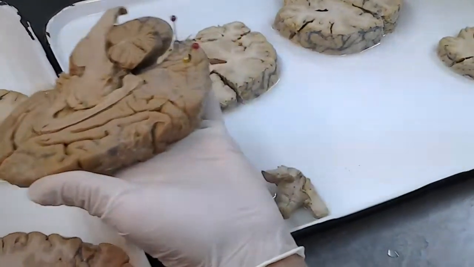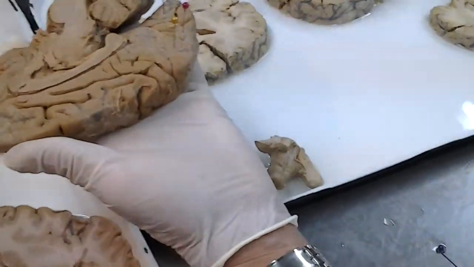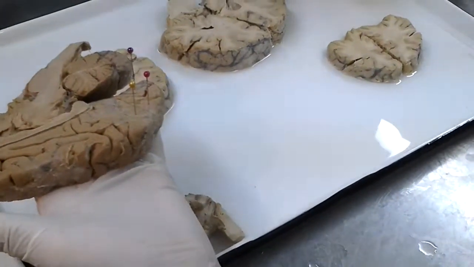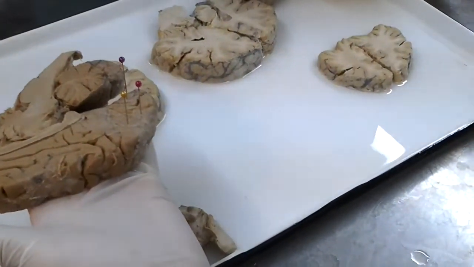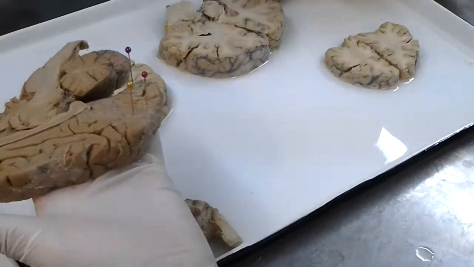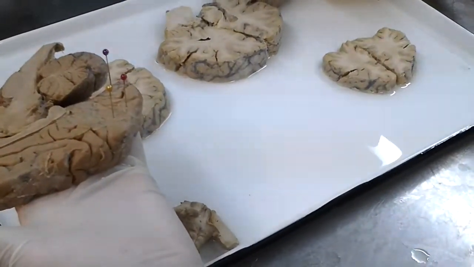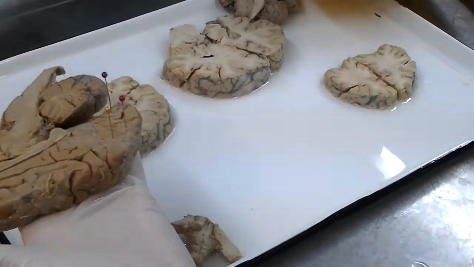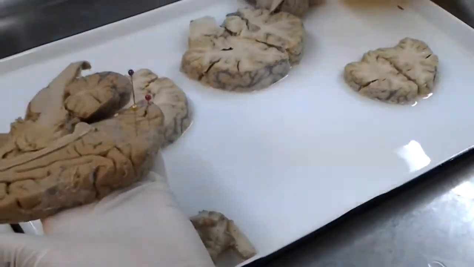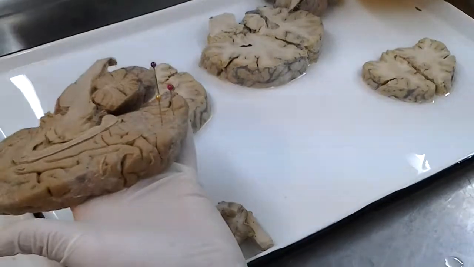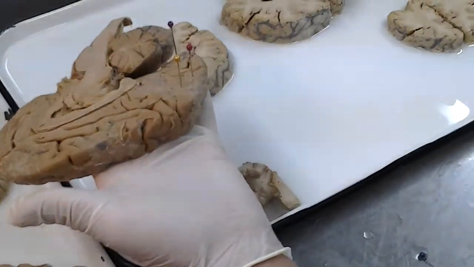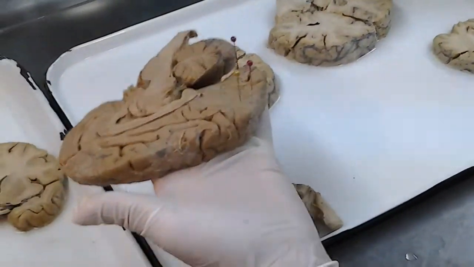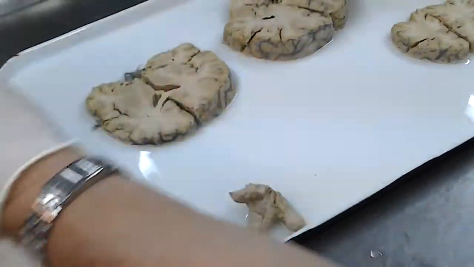Now, there's a lady here by the name of Miss Allen. Miss Allen, what's the arterial blood supply to the precuneus? Middle cerebral, I'd say. I don't know. Precuneus, what's the blood supply to the precuneus? Miss Allen, to the precuneus. What's the arterial blood supply?